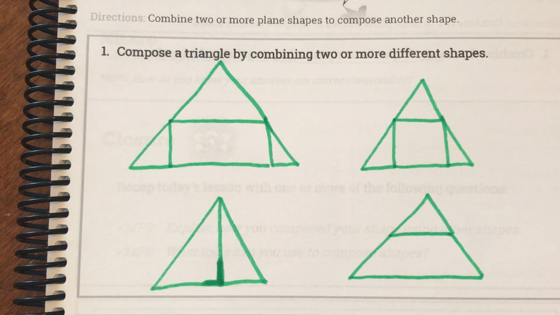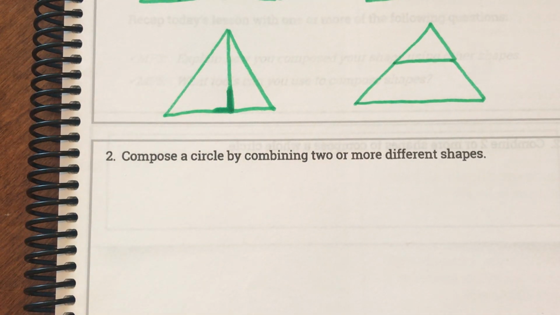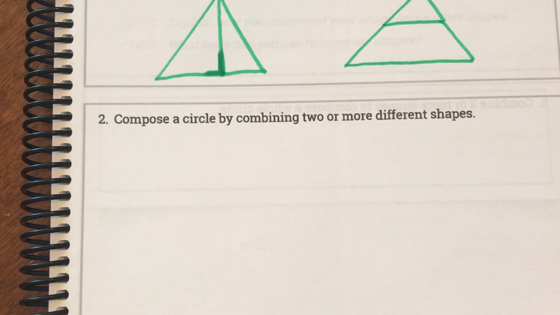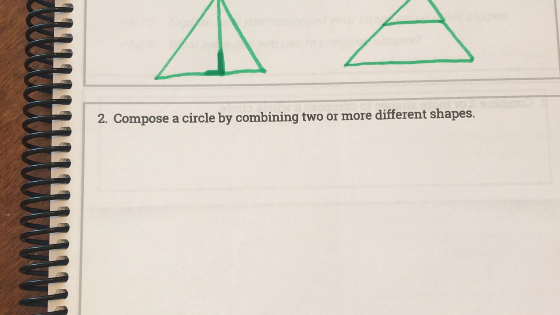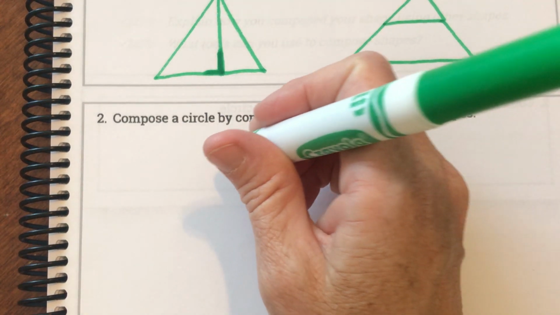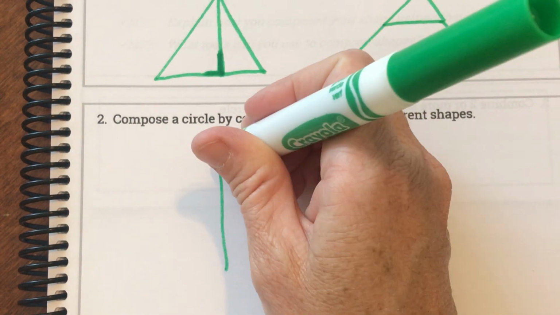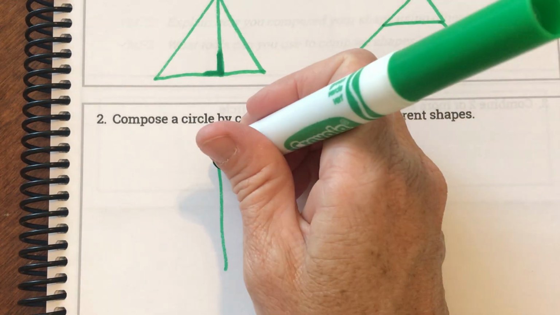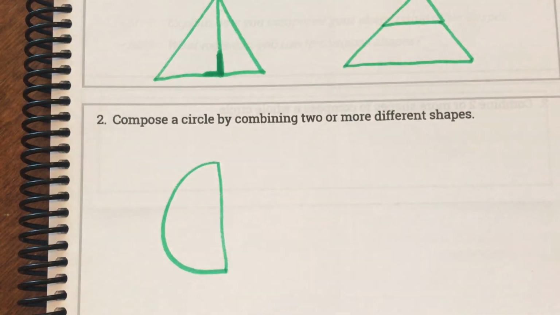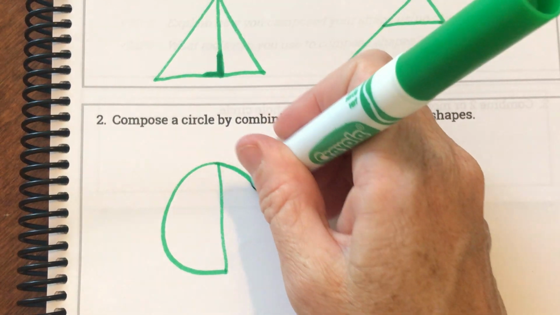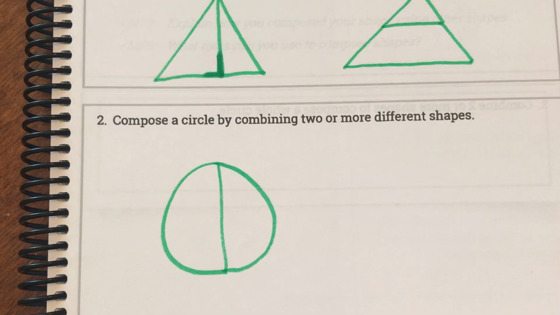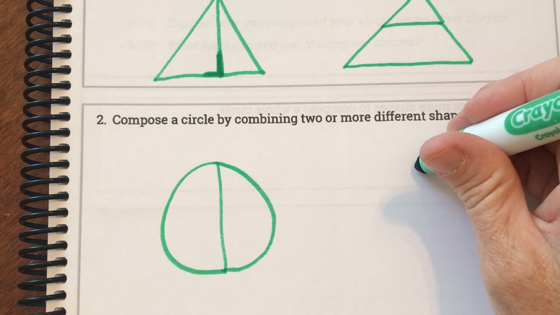Okay, let's look at our second one. Compose a circle by combining 2 or more different shapes. Okay, for a circle, we could draw a straight line down and draw a half circle. And it's okay if it's not perfect. With another half circle. So that makes a circle. Or we could draw this quarter circle, which sometimes is kind of hard to draw.